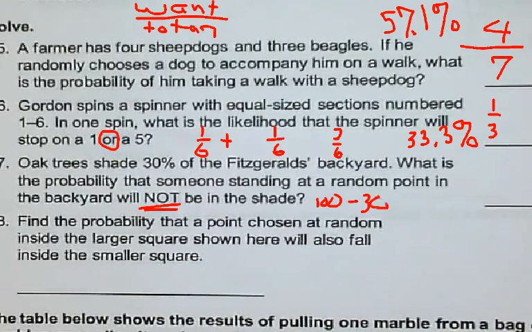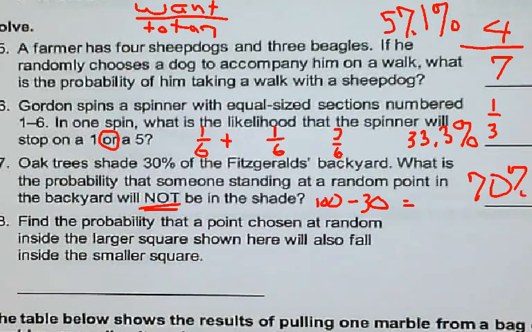In math, that's a complement. So 100 minus 30, that would be 70% chance that they're standing in the sun, right? 30% is in the shade. That means 70% is in the sun. Those two numbers are complements of each other.